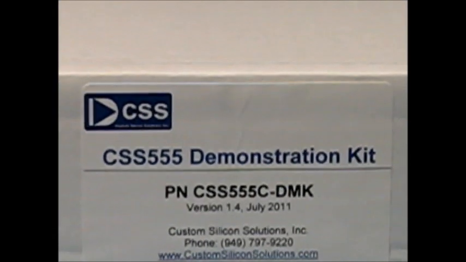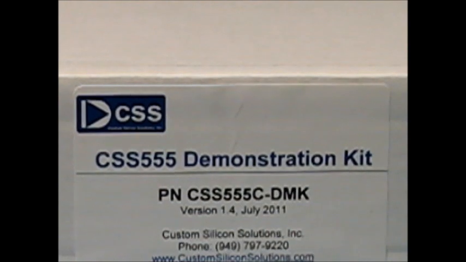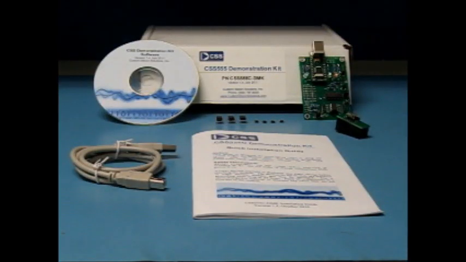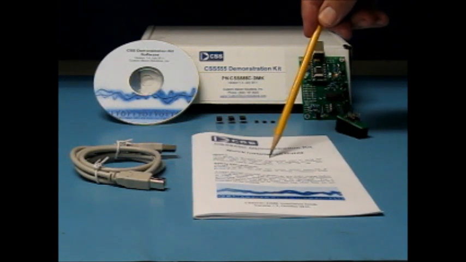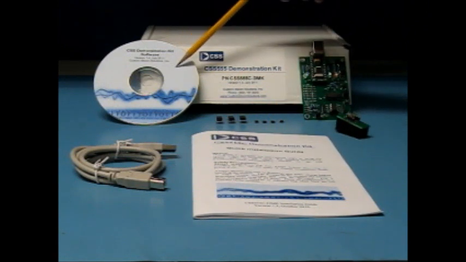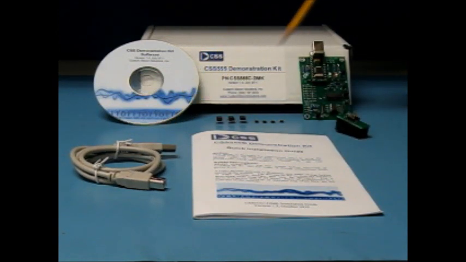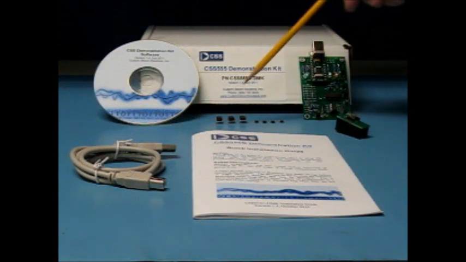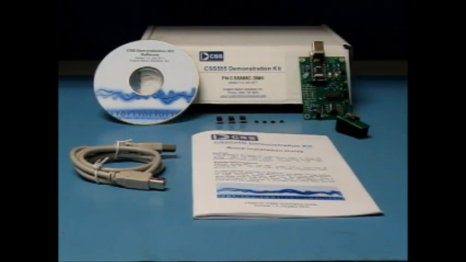When you order a CSS555 demonstration kit, it'll arrive in a box similar to this one. The kit includes a quick installation guide, a CD with all the necessary software for operation with your PC, a USB connection cable, the PC card to operate the IC, a DIP to SOIC conversion socket, and sample parts in both DIP and SOIC.